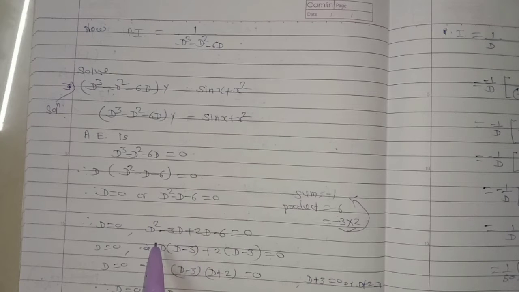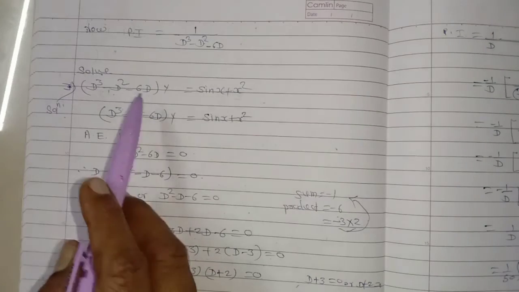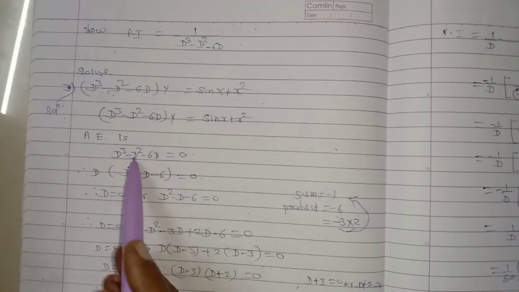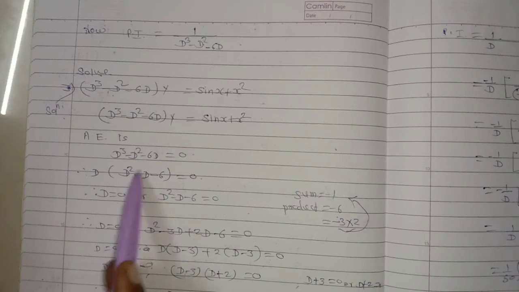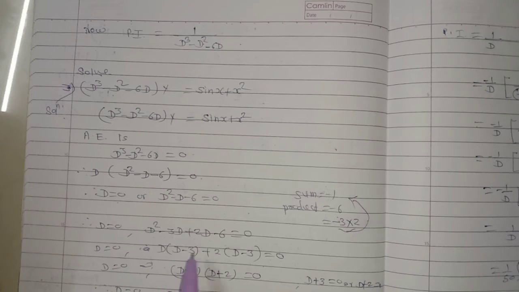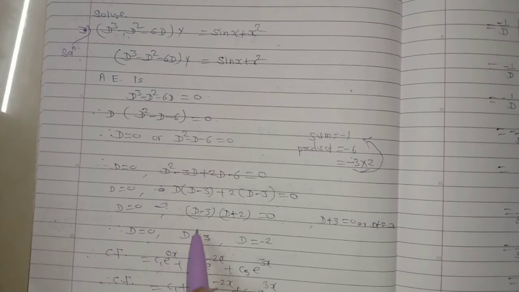We write this term as D square minus 3D plus 2D minus 6 equal to 0 and D equal to 0. That means the auxiliary equation means bracket equal to 0. Then we take D common. So we get D equal to 0 and D square minus D minus 6 equal to 0. We factorize it. So we get D equal to 0 and (D minus 3)(D plus 2) equal to 0. So we get D equal to 0, D equal to 3, D equal to minus 2.